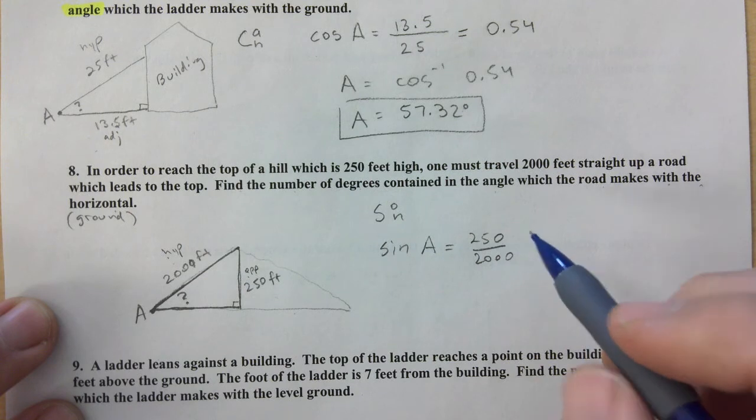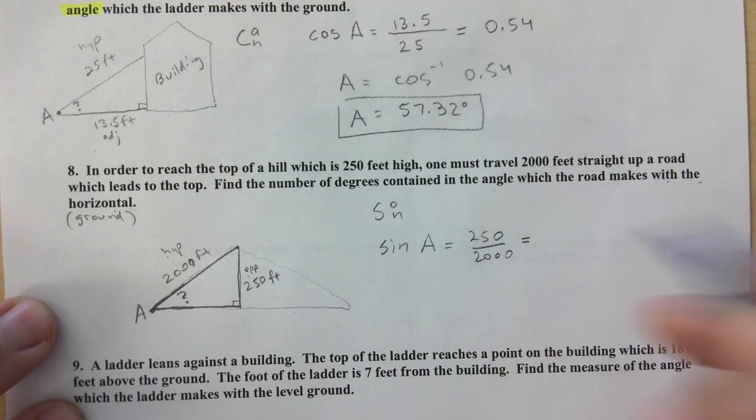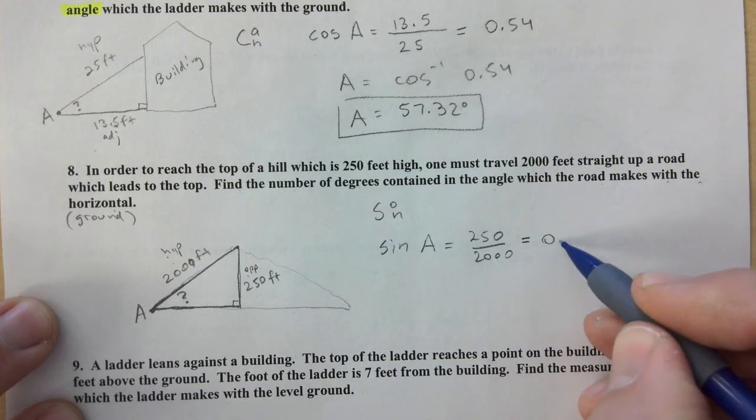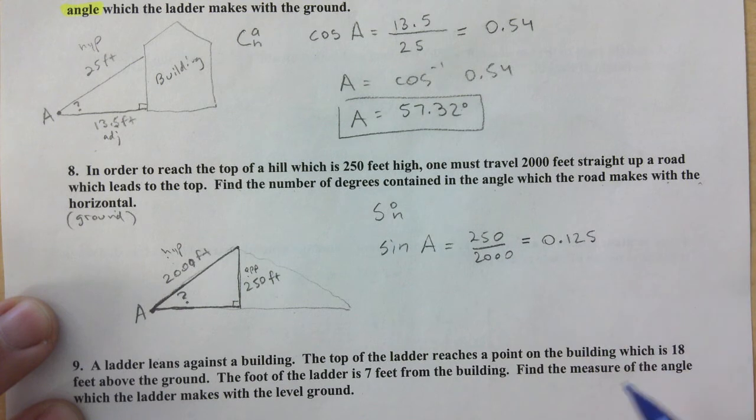This is an inverse example, okay? You're going to have to use the inverse. Let's go ahead and find out what 250 divided by 2000 is. And that's 0.125. It actually stops there.